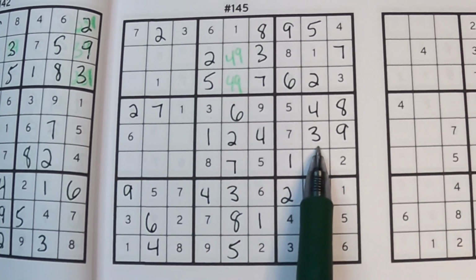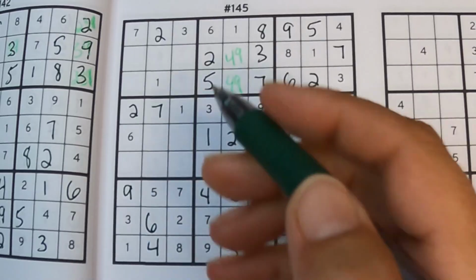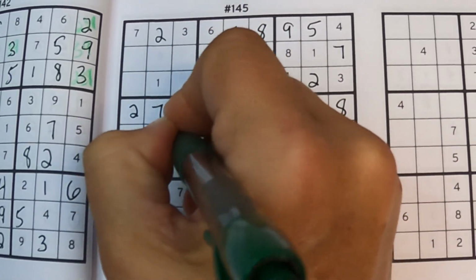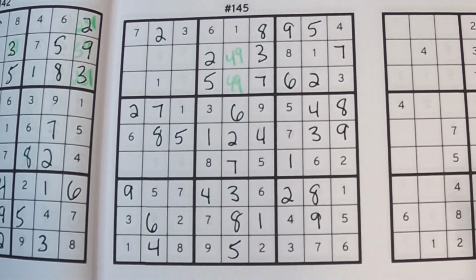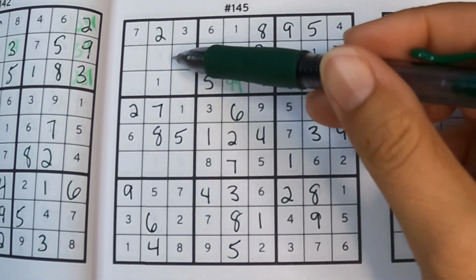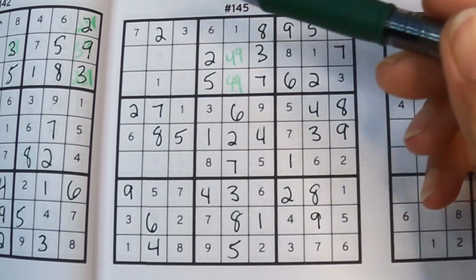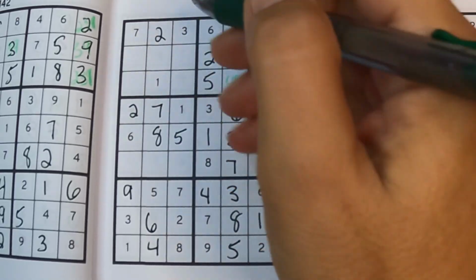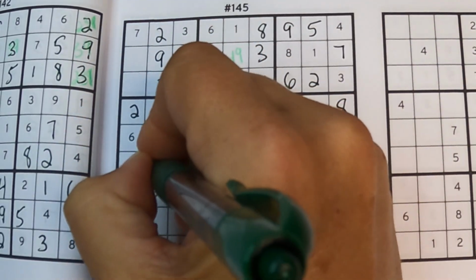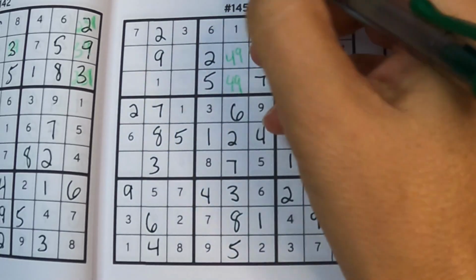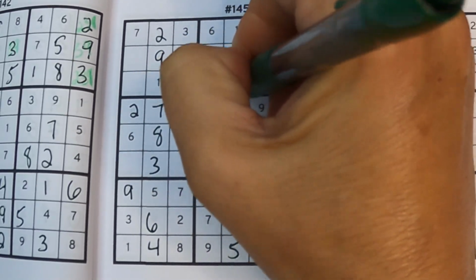For this row now, we're missing 5 and 8. We've got a 5 here, so 8, 5. For this column, we're missing 3 and 9. We've got a 3 here, so 9, 3. That 9 makes this our 4, 9.